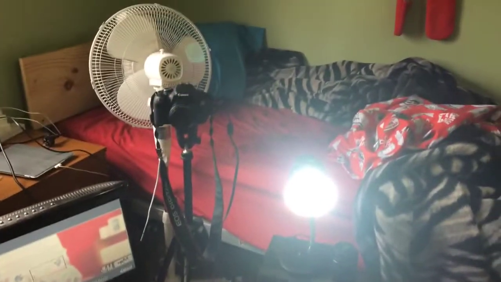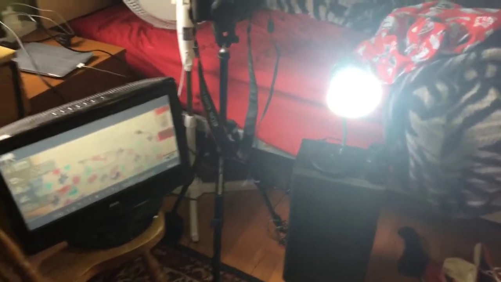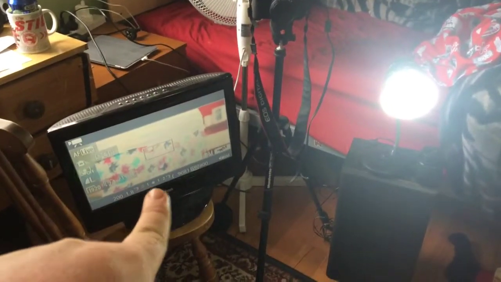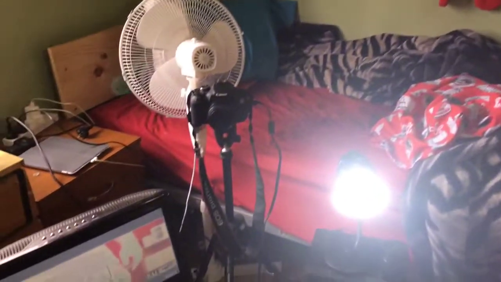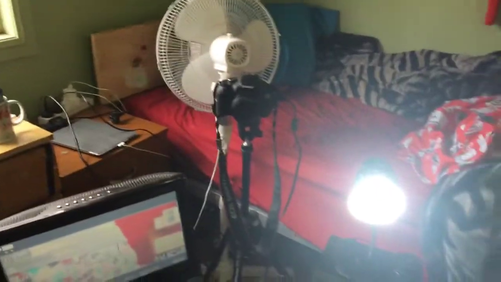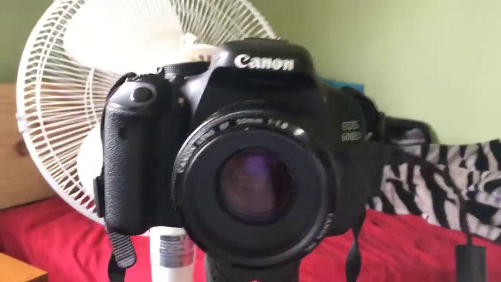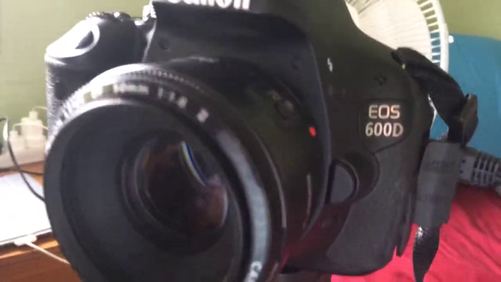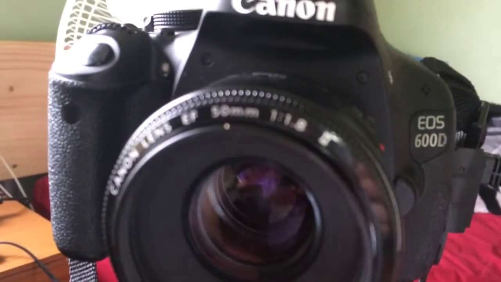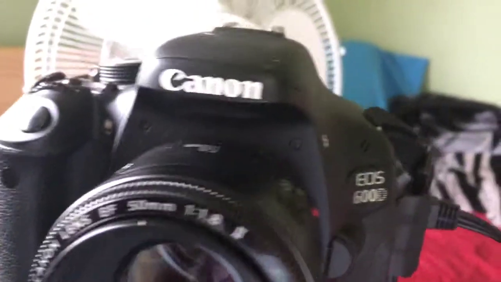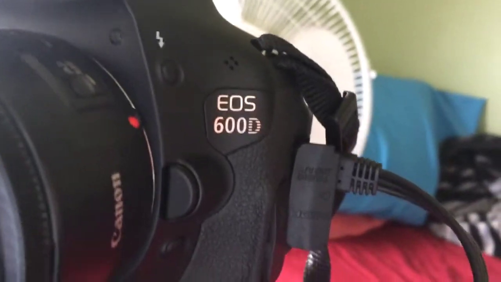Right, so this is my basic setup of what I do for my videos. I have a TV which sits there, I have my camera, I have a light, and then I have a light on in my bedroom as well to light up the back wall. So this is the lens and the camera that I'm using for this video. It's the Canon 50mm f1.8 with the Canon EOS 600D.